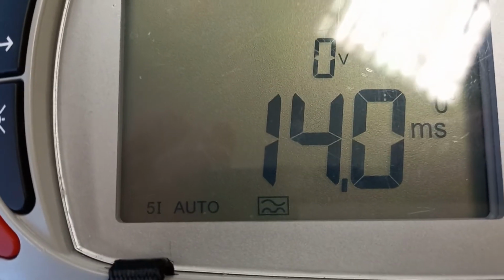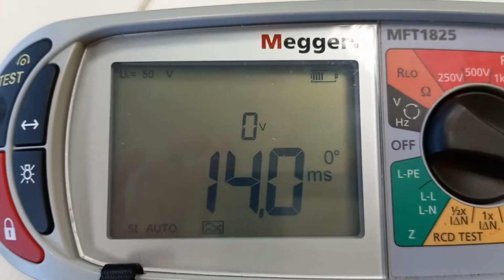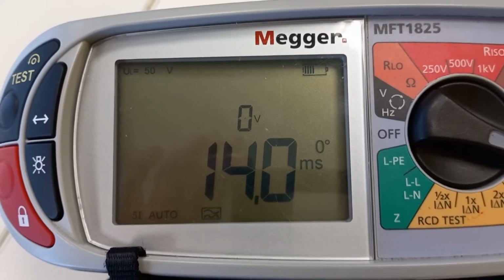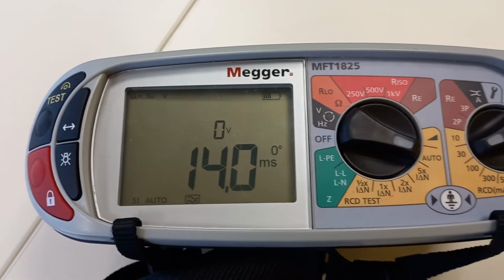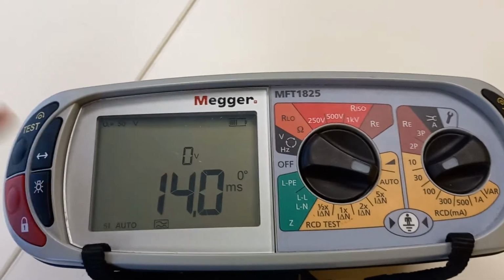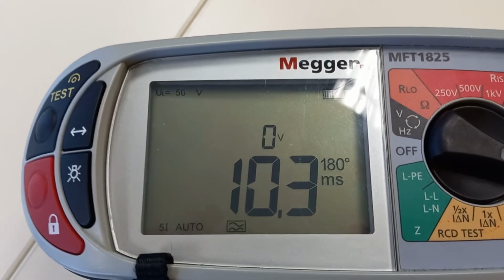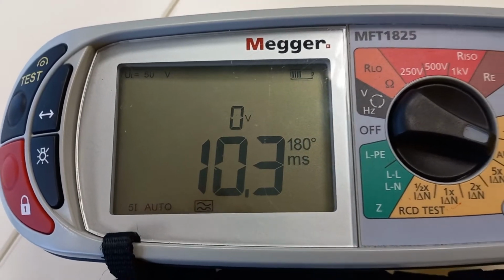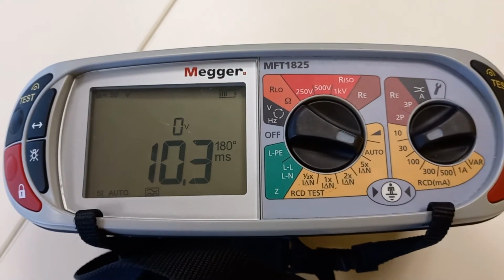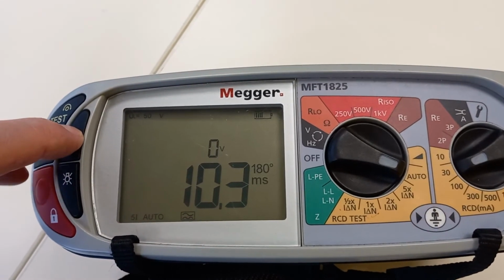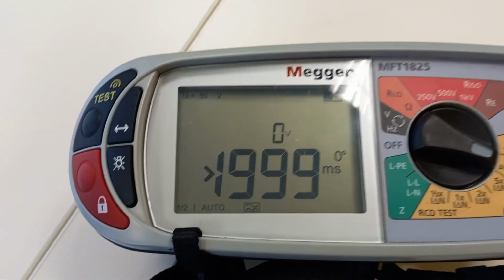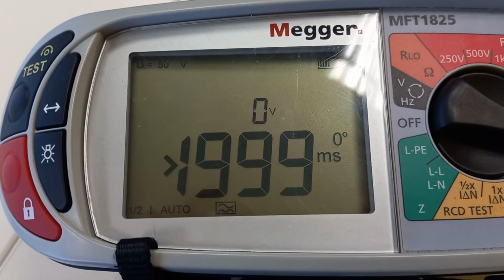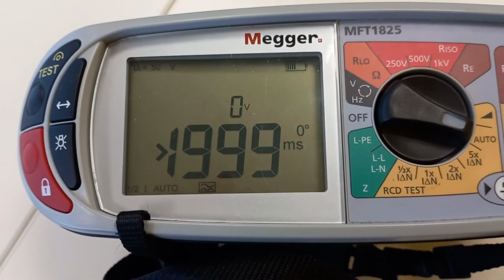This is the 5 times the current at 0 degrees, 14 milliseconds, well within the 40 milliseconds that we are required to operate within. At 180 degrees on ×5, it tripped out at 10.3 milliseconds. So that was well within the specifications. And then it just goes back to the beginning, which was the 0 degrees on the half the leakage current, which would be 15 milliamps.